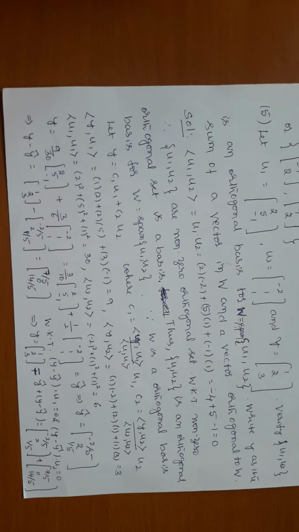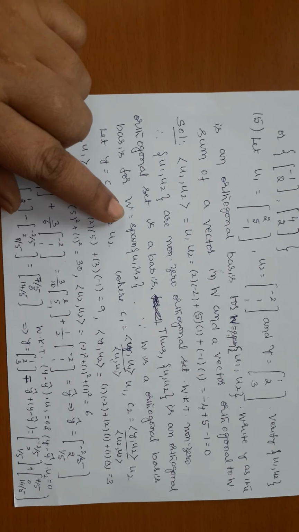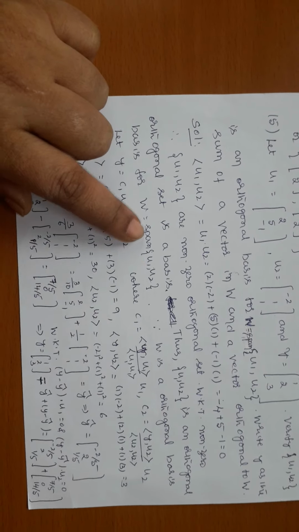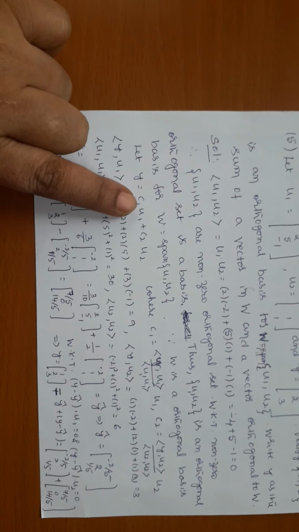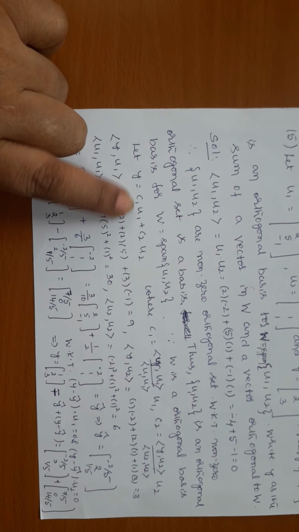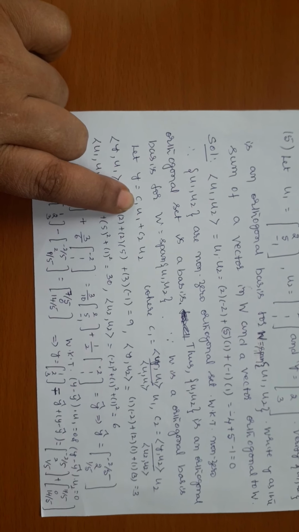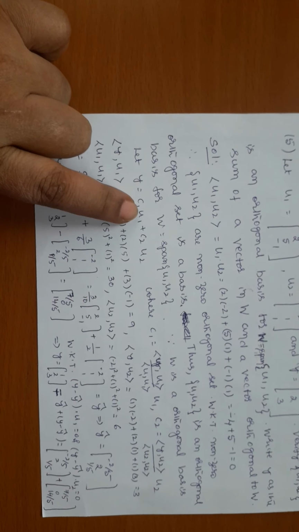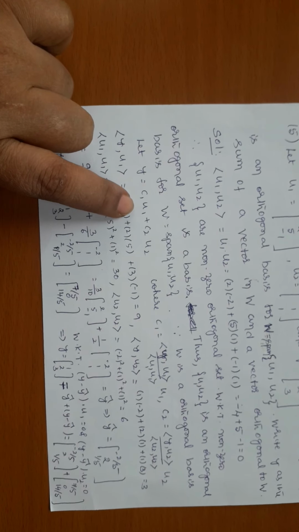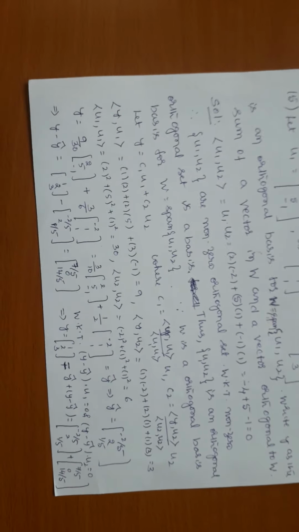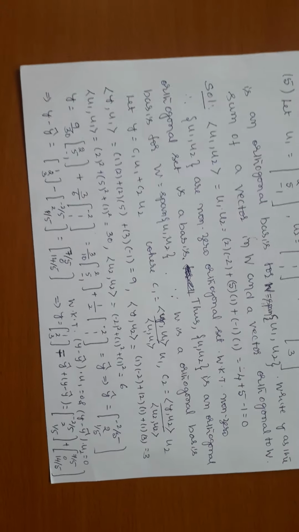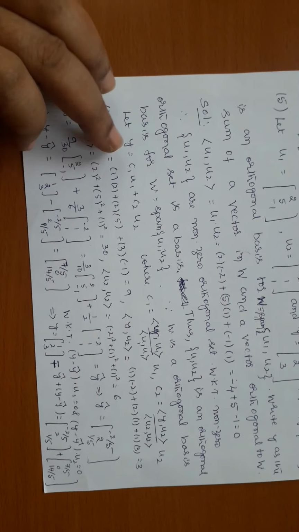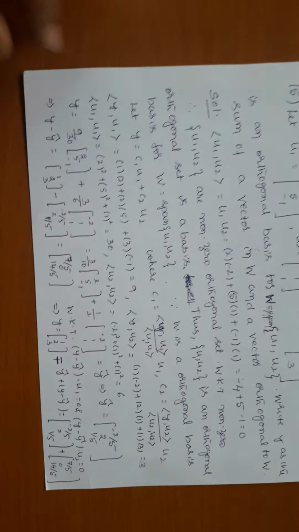Whenever we have an orthogonal basis, any vector y can be written as a linear combination c1 u1 plus c2 u2. The formula is ci equal to the inner product of y comma ui divided by the inner product of ui comma ui. Using this formula, I have to find c1 and c2. Then it is possible to express y as a linear combination of u1, u2, since you already proved it is an orthogonal basis.